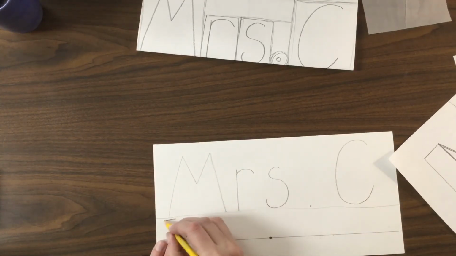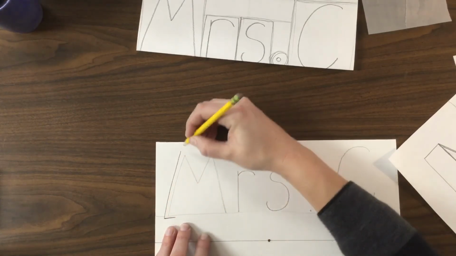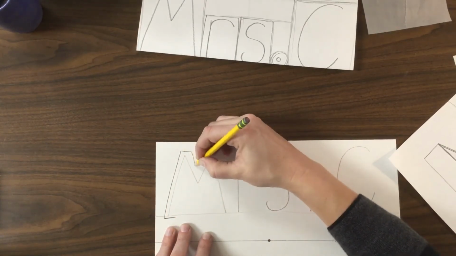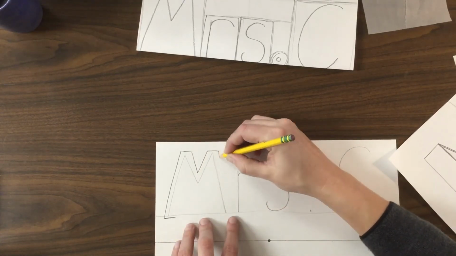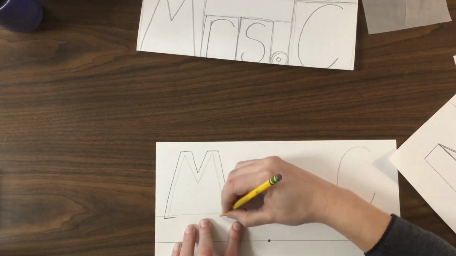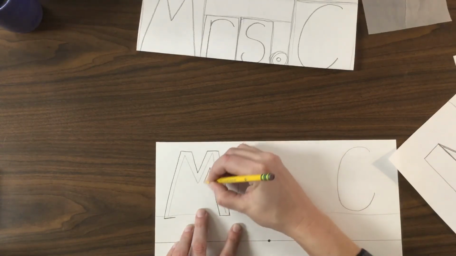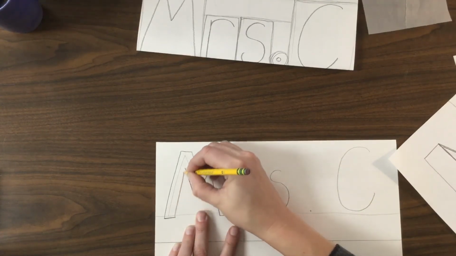So the bottom is going to be a straight line. I'm going to draw a line around my M. It travels all the way around and never touches it. And you're doing this to each and every one of your letters. Take your time with it.